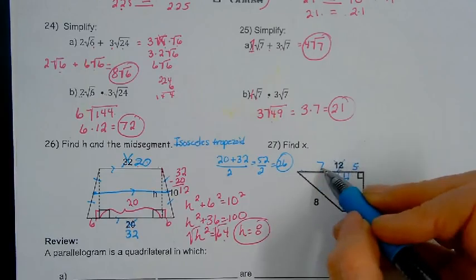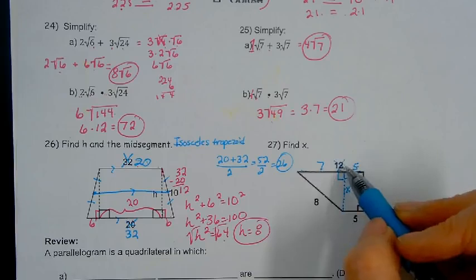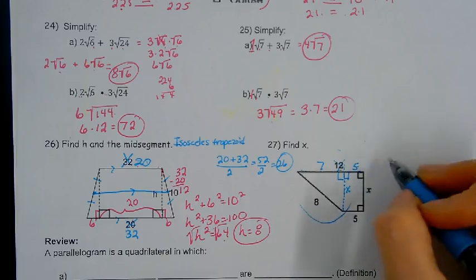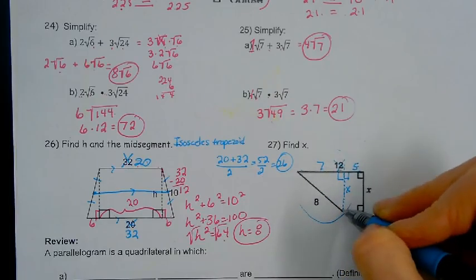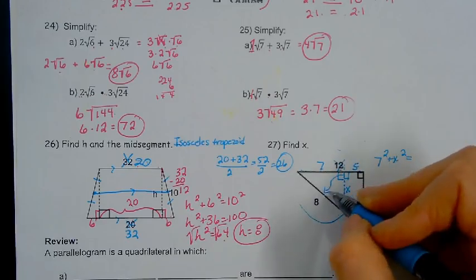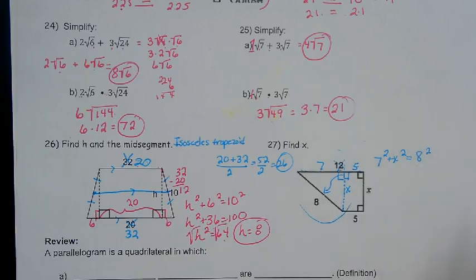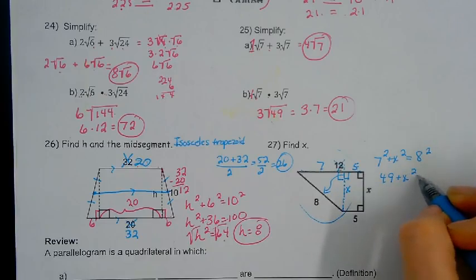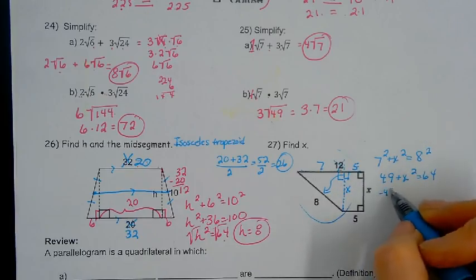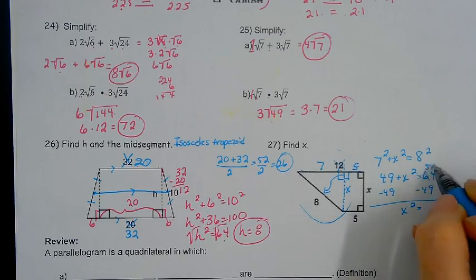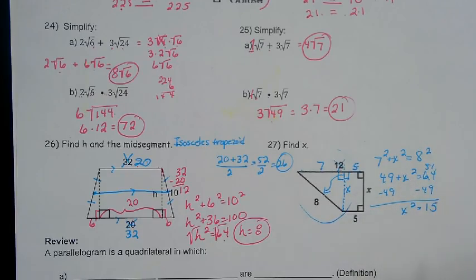And we can use the Pythagorean theorem to find x. This is a leg and this is a leg. They make up that 90-degree angle. 7 squared plus x squared equals the side opposite the 90-degree angle, the hypotenuse. 49 plus x squared equals 64. Subtract 49 from both sides. You get x squared equals 15. Take the square root of both sides and you get x equals the square root of 15. And that's done.